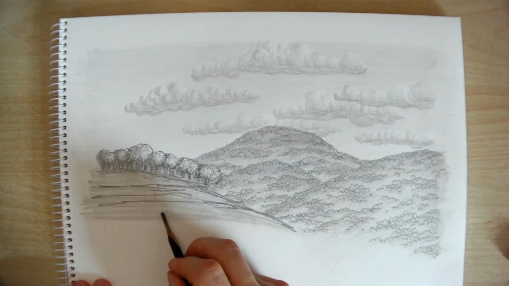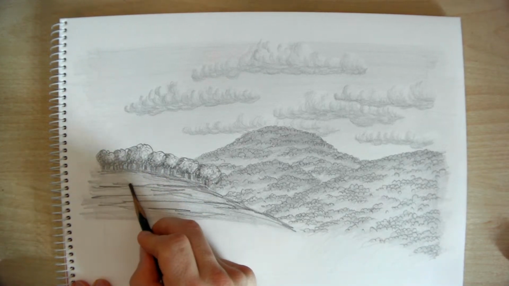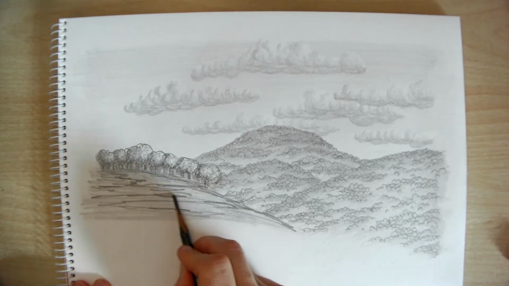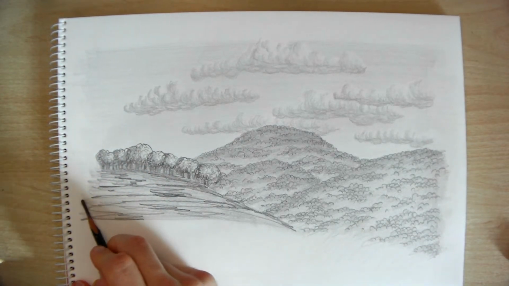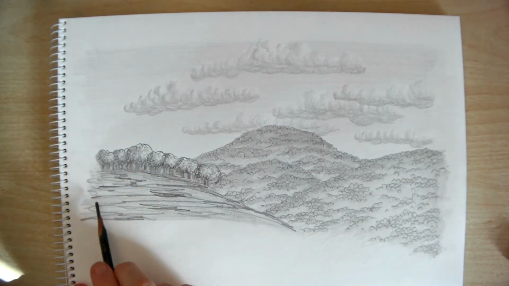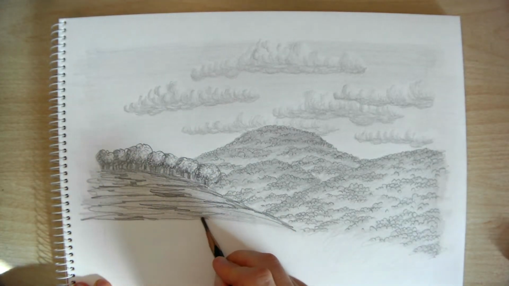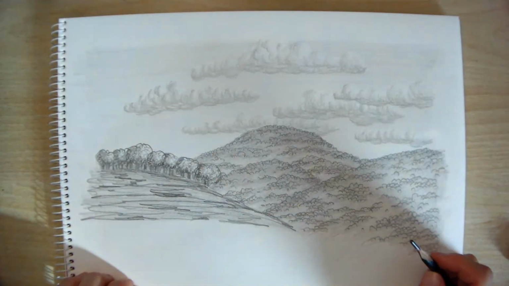Maybe there's no tree growing. This could be a meadow right here. Make sure to make lines go outside of the frame and down below to the next layer down here.